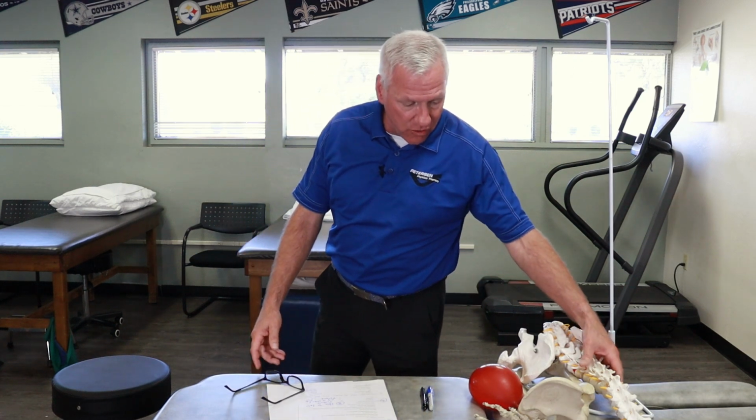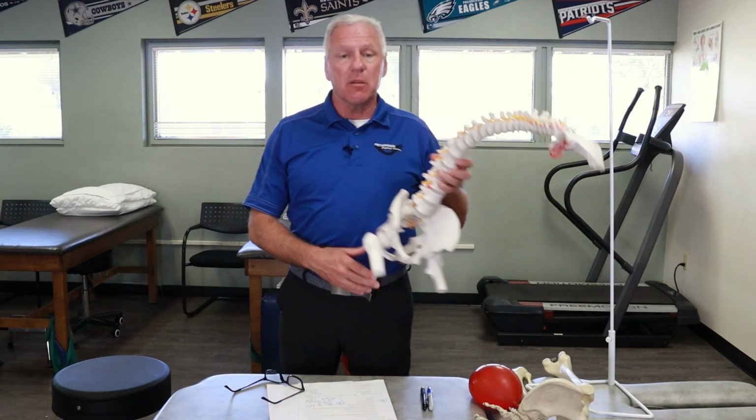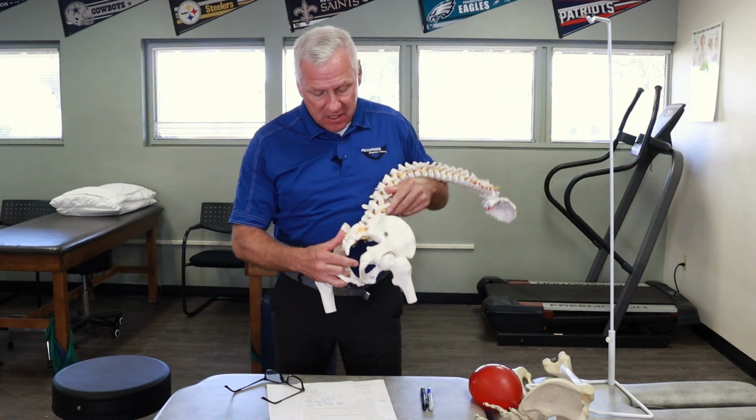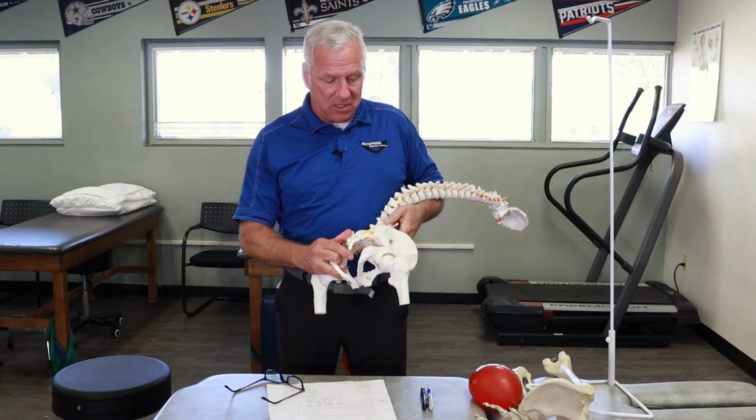One of the real common ways to tell the difference between a SI joint problem and other sciatica symptoms, because a sacroiliac joint can give you sciatica symptoms, and oftentimes it's from the piriformis muscle.